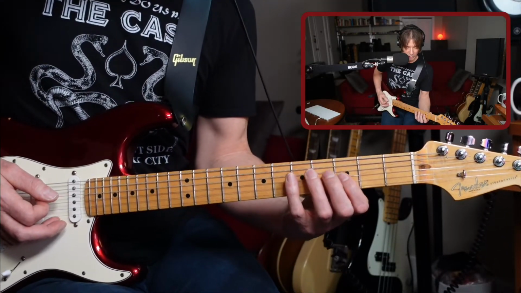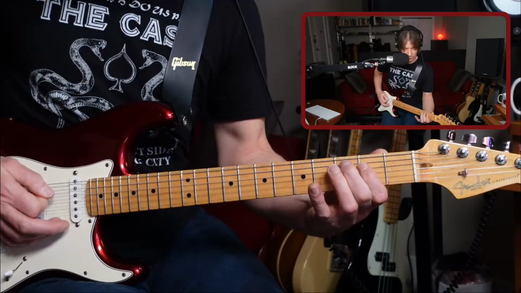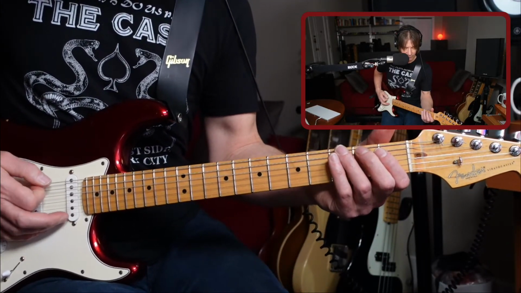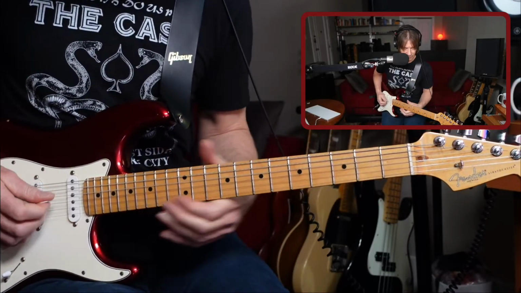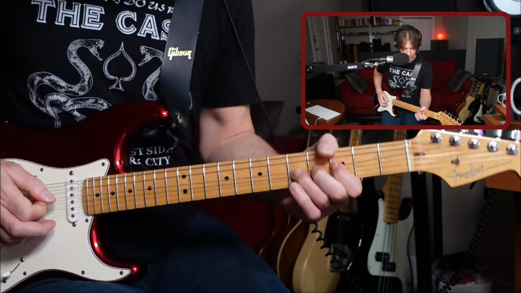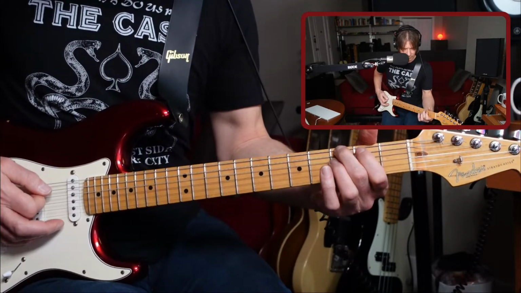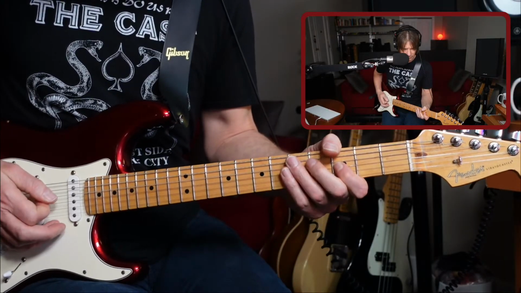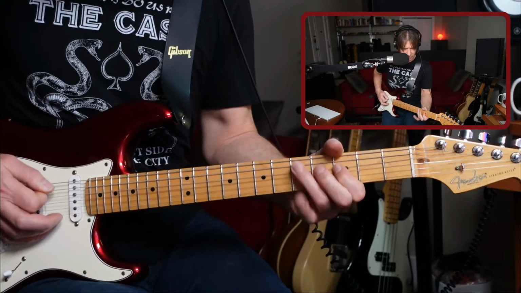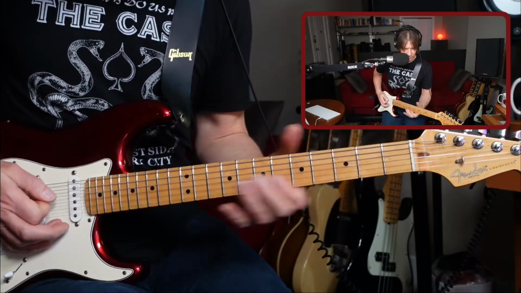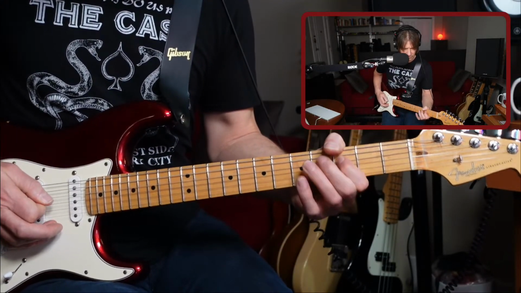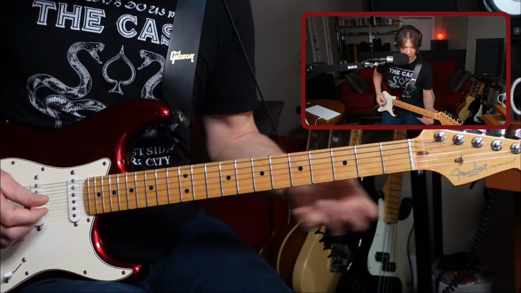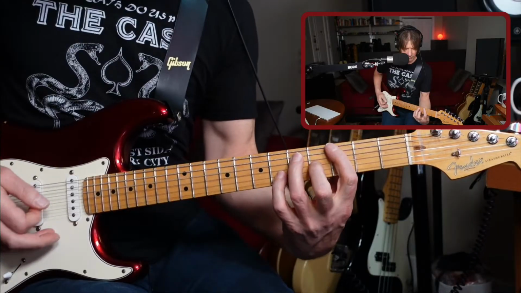So over something like the progression would be like, oops, I didn't switch yet. Let's try that again. Not really used there. On the turnaround.